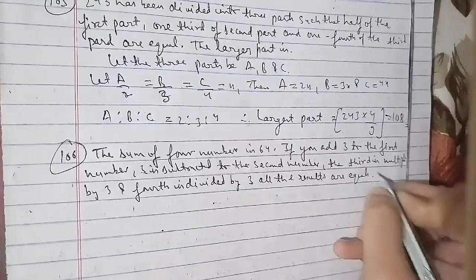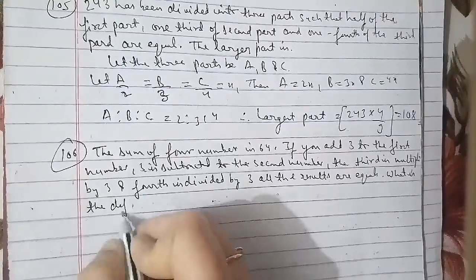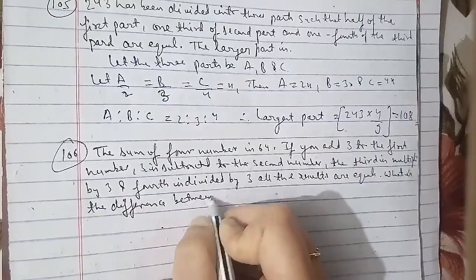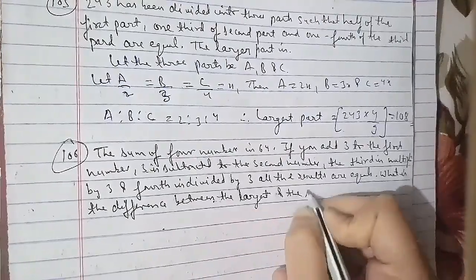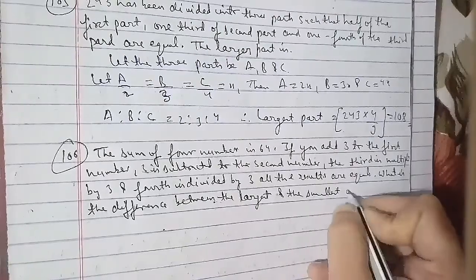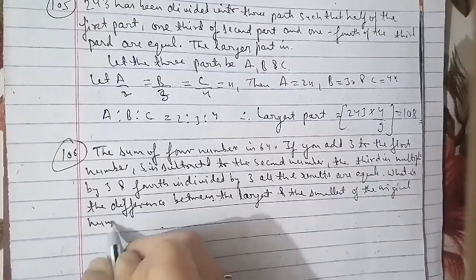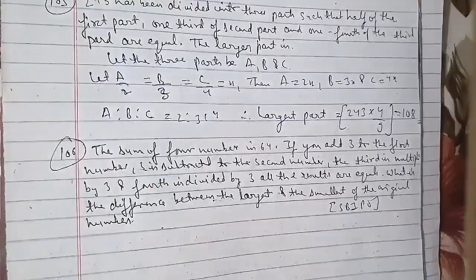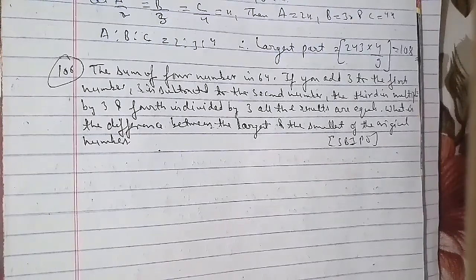Let the 4 numbers be A, B, C and D. Let A plus 3 equals B minus 3 equals 3C equals D by 3 equals x, because the answer for all of them will be x here. Then A equals x minus 3, B equals x plus 3, C equals x upon 3, and D equals 3x.